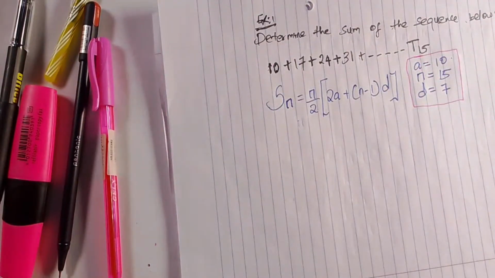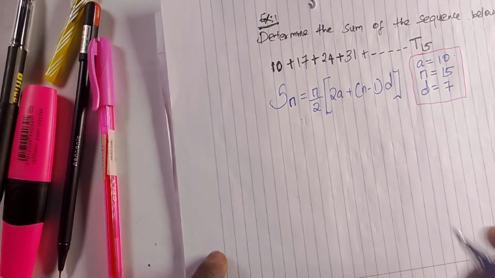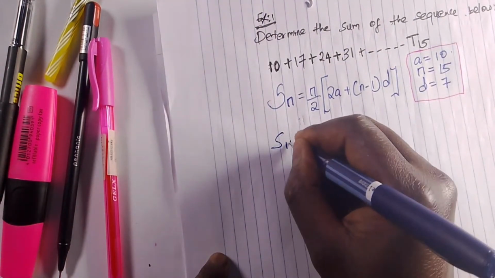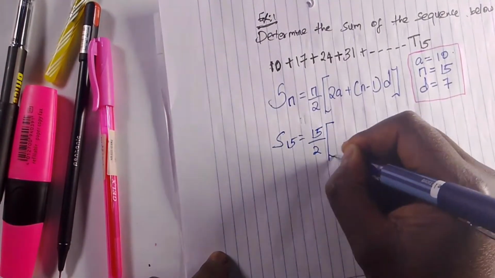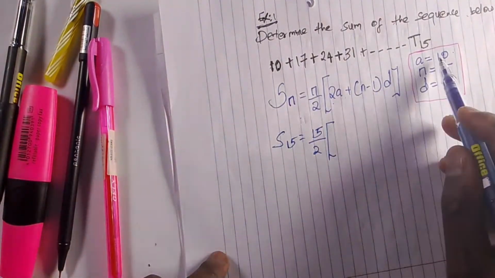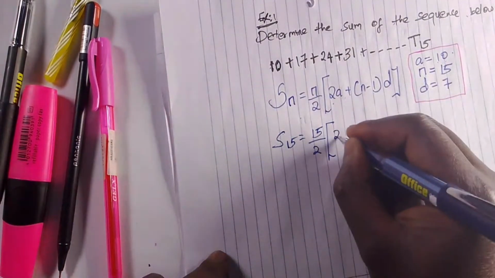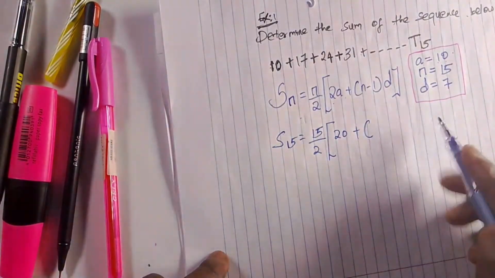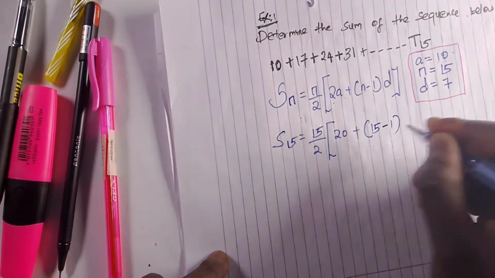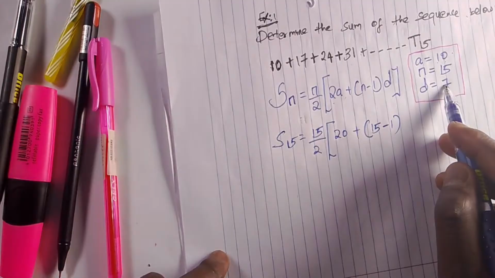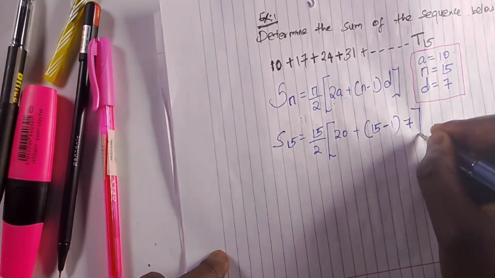So in doing so, we are going to have the sum of the first 15 terms will be equal to 15 over 2 into brackets 2a is 2 times 10, which will be 20, plus n minus 1. Our n is 15 minus 1, then multiplied by d, which is equal to 7.